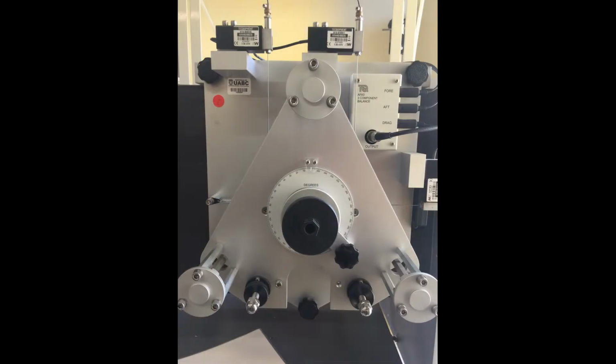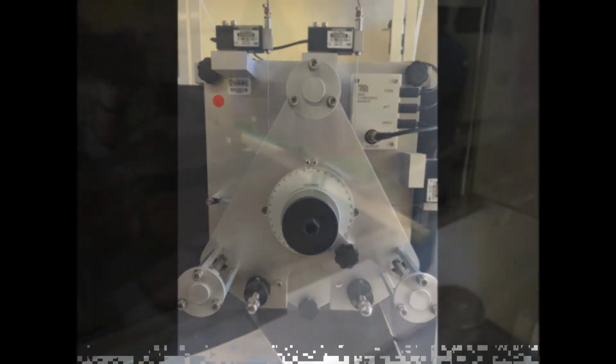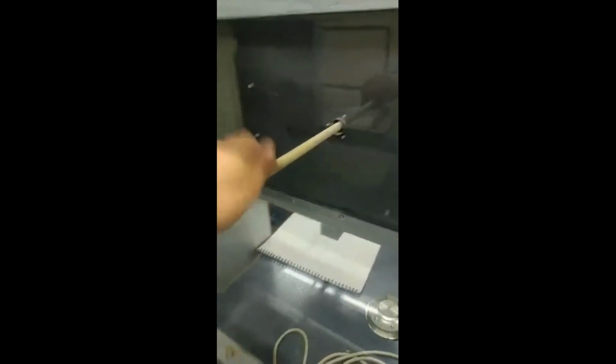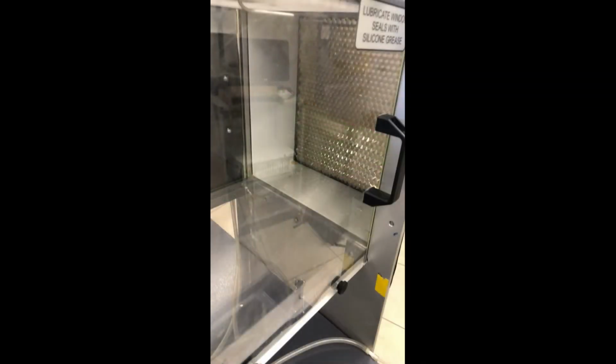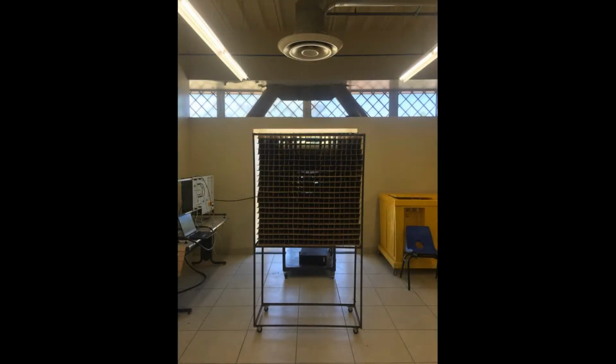The test was performed for angles from -30 to 30 degrees, with intervals of 5 degrees. The first step is to mount the model in the wind tunnel at 0 degrees. A honeycomb is added to generate a more stable flow. Then the wind tunnel is turned on in the correct position.